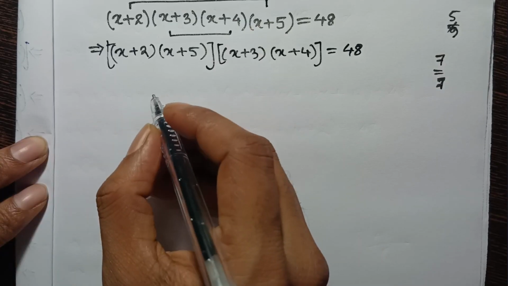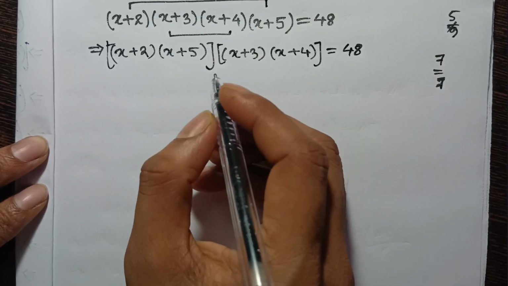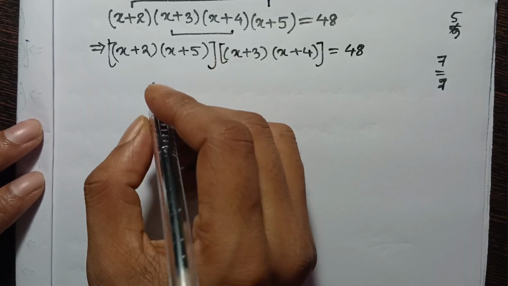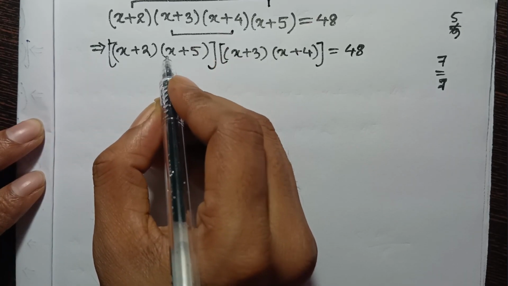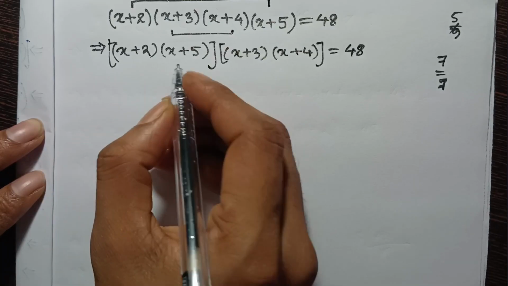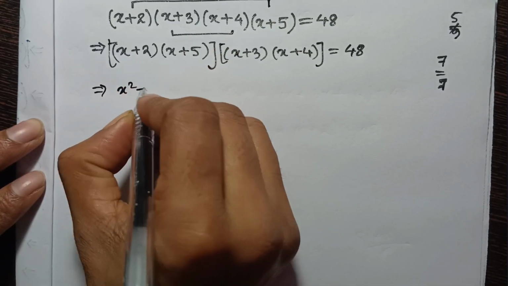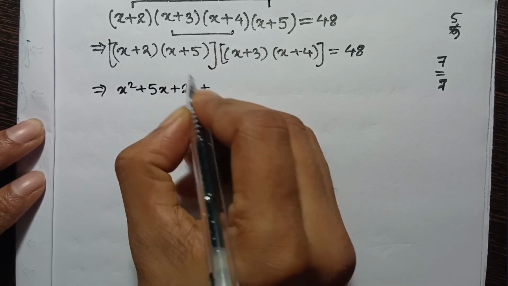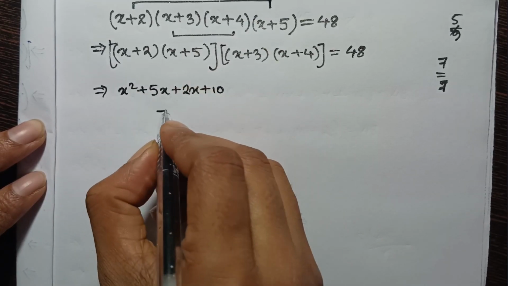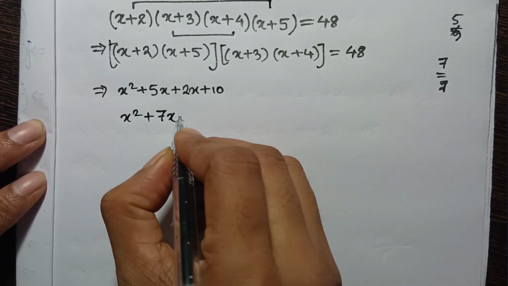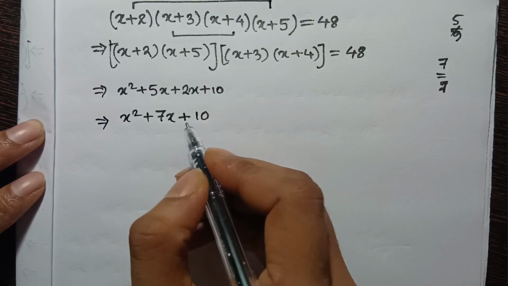Now, let's move to expansion and simplification. We're going to expand each of those 2 groups. Starting with the first group, x plus 2 times x plus 5, using the FOIL method, we get x squared plus 5x plus 2x plus 10. Combining those middle x terms gives us x squared plus 7x plus 10. See that 7x? That's where the grouping paid off.